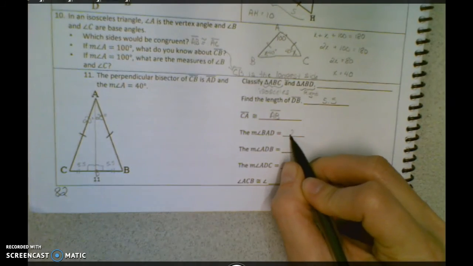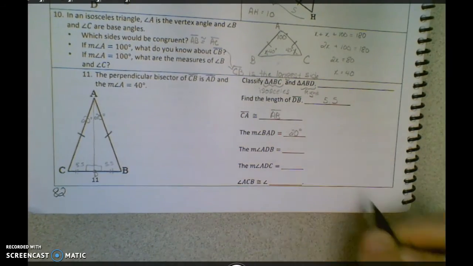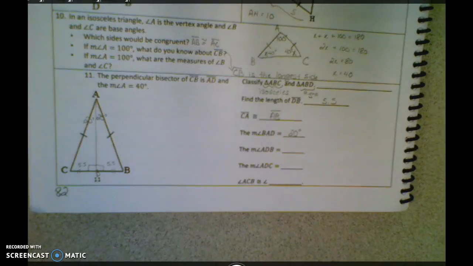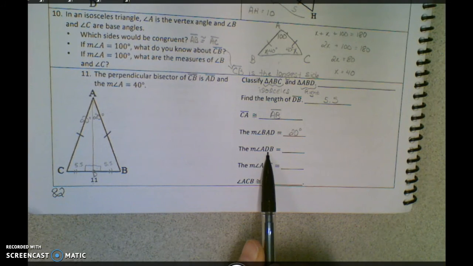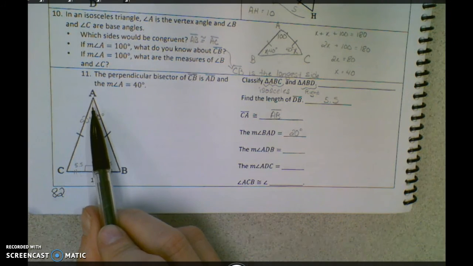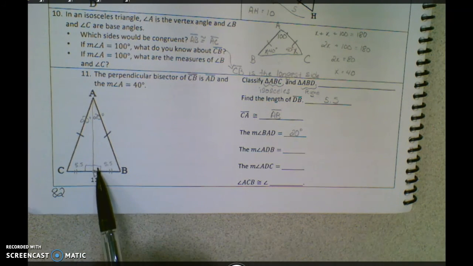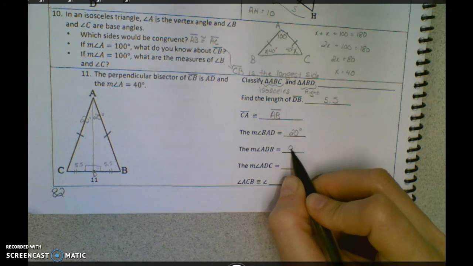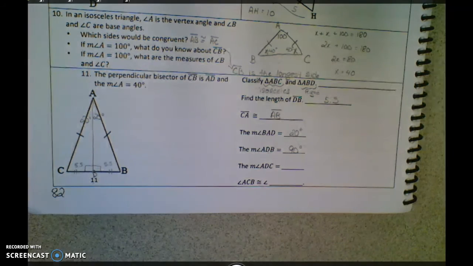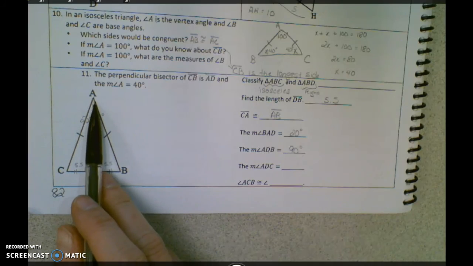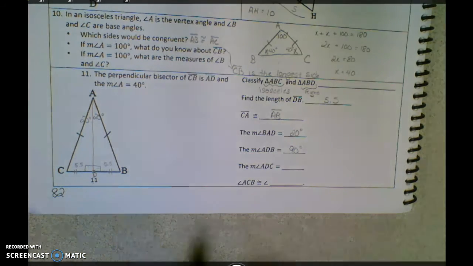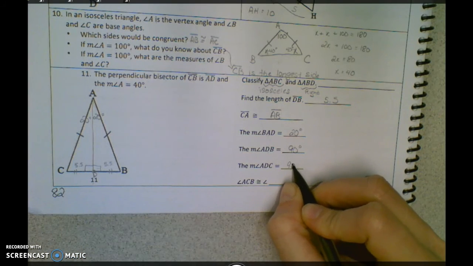BAD is 20 degrees. And the next, ADB, has a vertex of D. So ADB is the 90-degree angle since it said that we were perpendicular to it. Angle ADC again has D at the vertex. And D is a right angle, so 90 degrees.